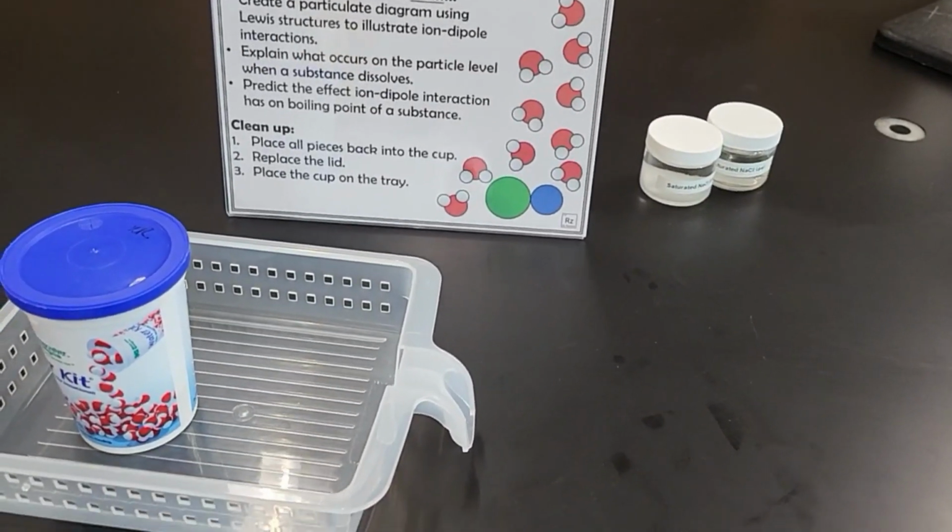The second station is a modeling station as well, but for this station, my students are using those little cups of molecules. They call it, I guess, a cup of water from 3D molecular designs. And this also has a questions sheet that goes along with it.